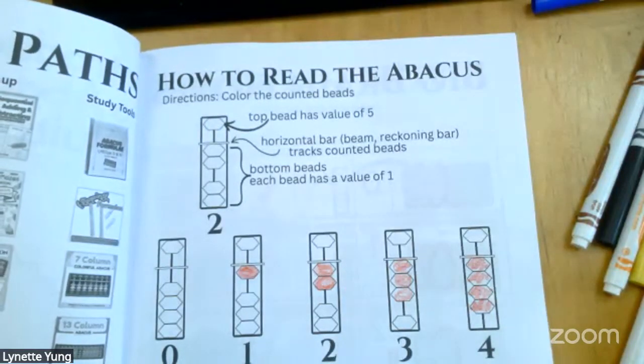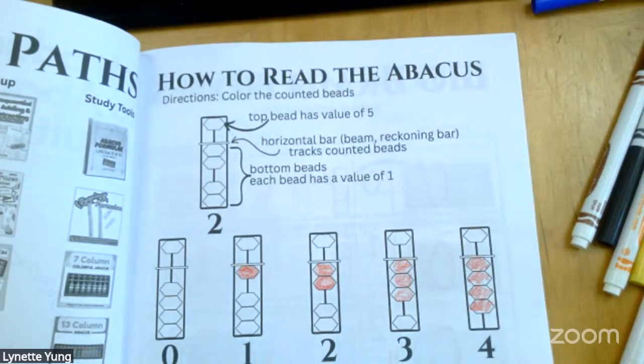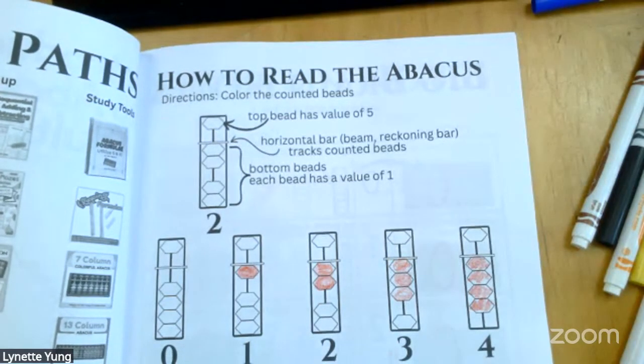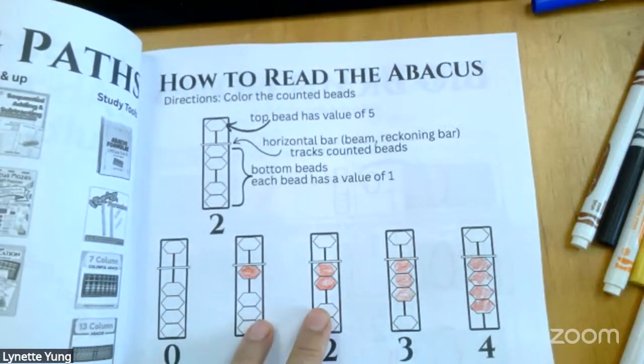But who are you showing? I was showing a friend. Okay, I just need context. So you're showing her how to read the abacus.